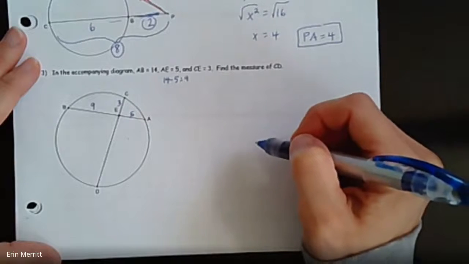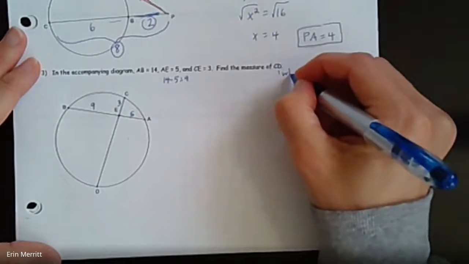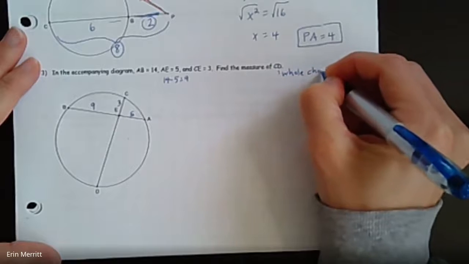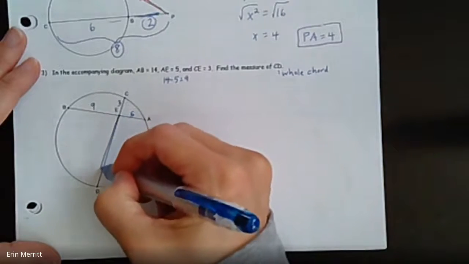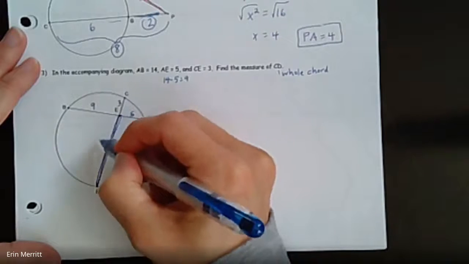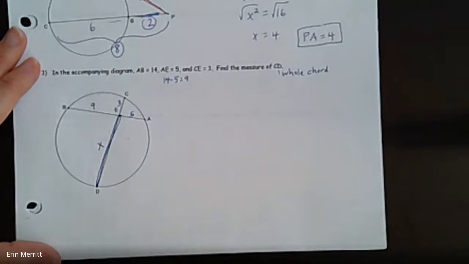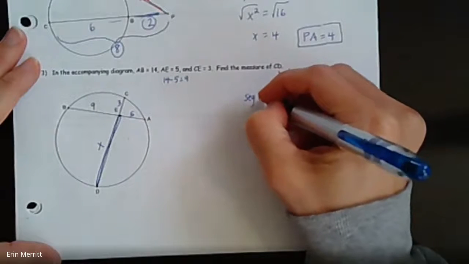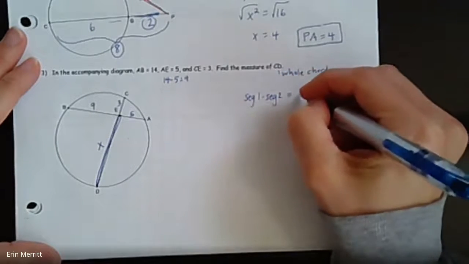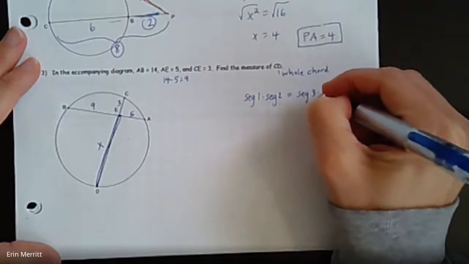Ooh, this one's tricky. So CD is the whole chord. Keep that in mind. So that full length. For right now, though, I'm going to call just ED, just this piece of it, X. The reason being is the rule for this one, we wrote it as just segment 1 times segment 2 equals segment 3 times segment 4.